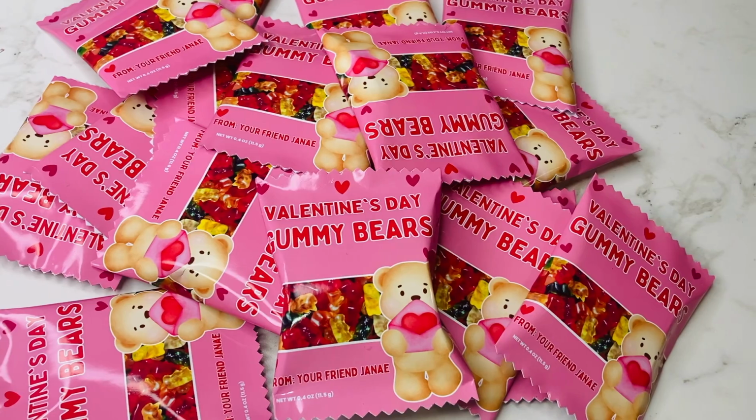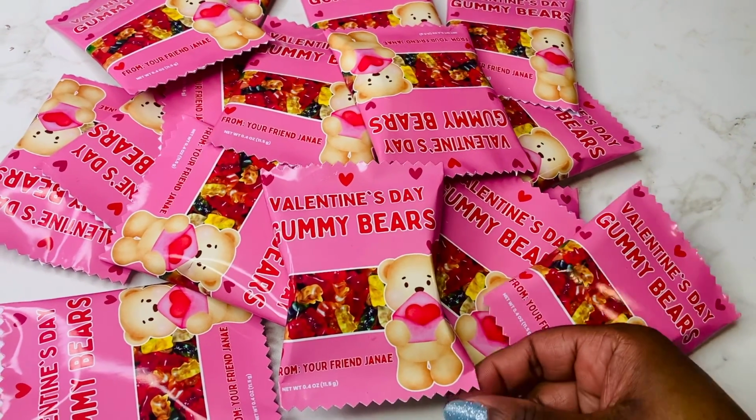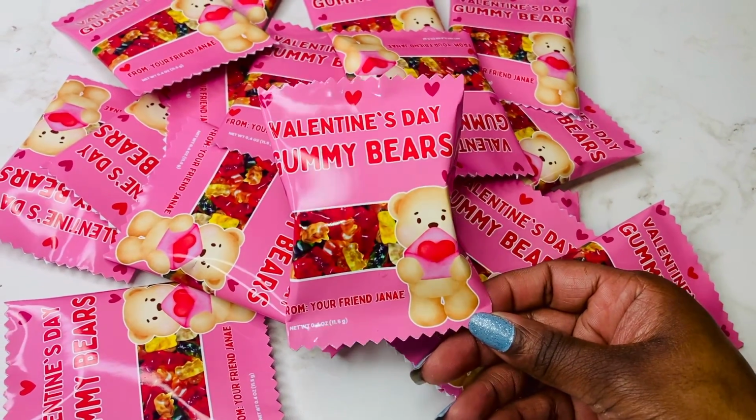And there you have it. We have created custom party favors, mini gummy bear wrappers, using Canva.